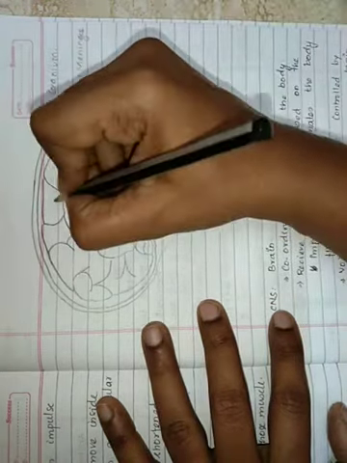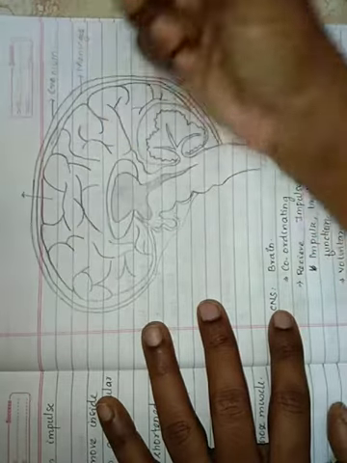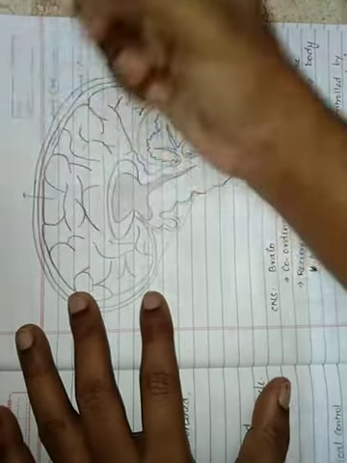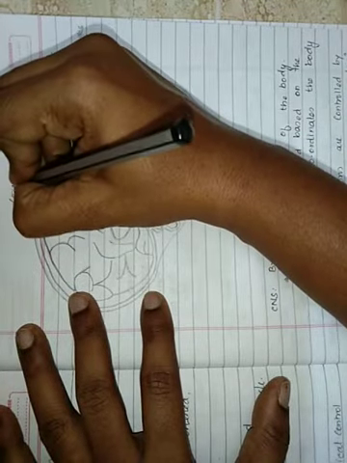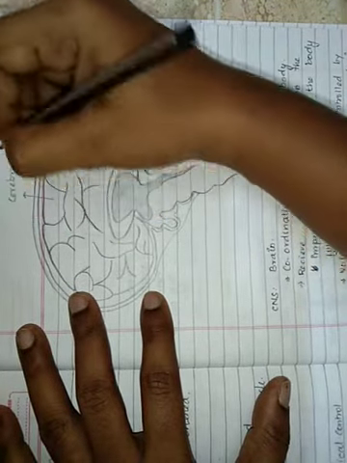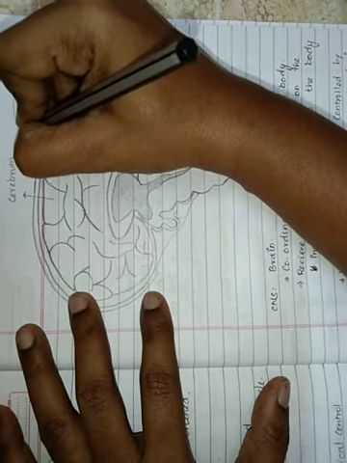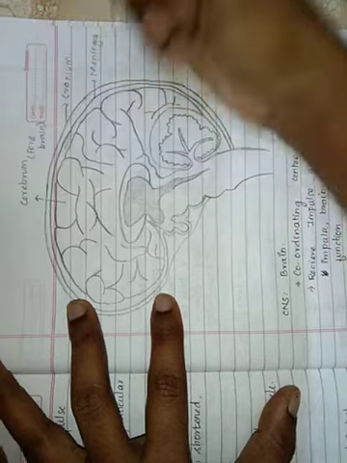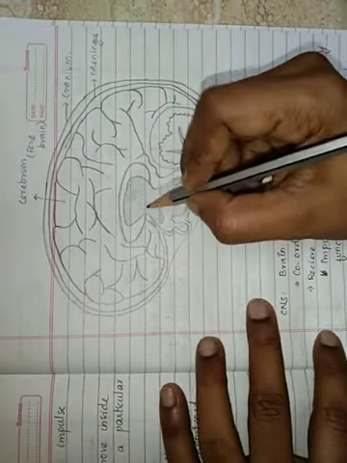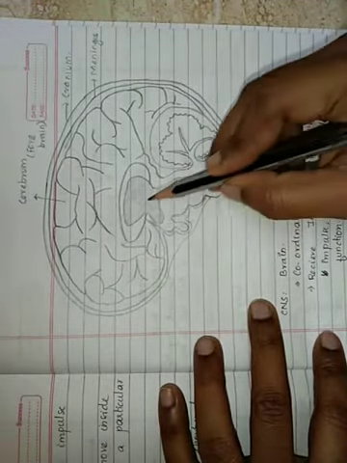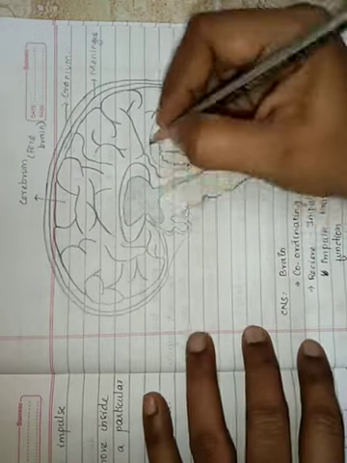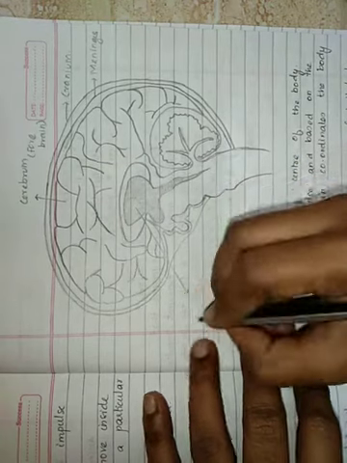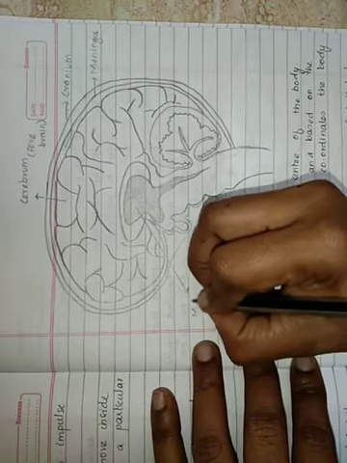Then this part, the highly coiled region like structure, this whole region is called the cerebrum, which is part of the forebrain. Then here, I have drawn a shaded portion. This shaded portion is actually the midbrain.